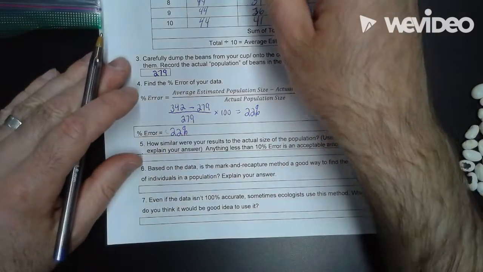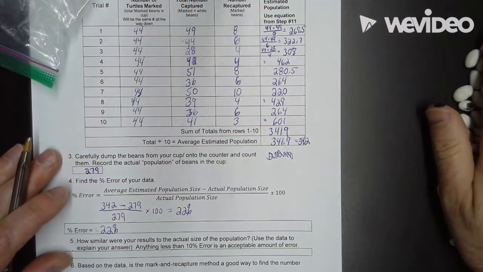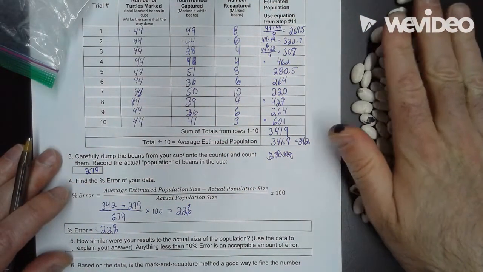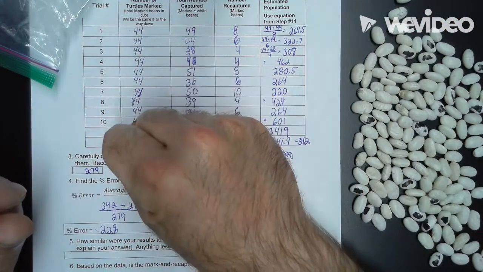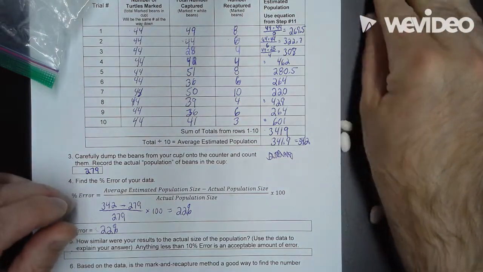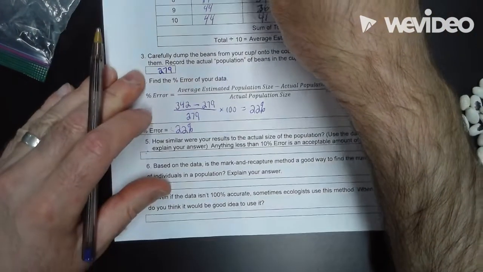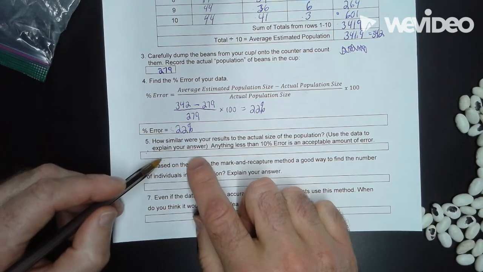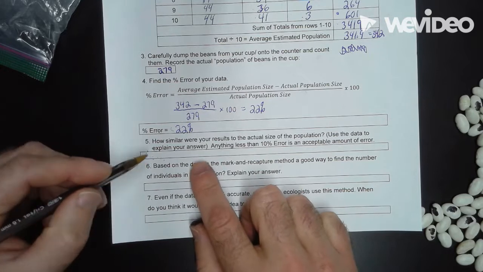As I think about what I could do to improve this, I would say maybe my technique of grabbing the beans from the bag wasn't very accurate. Maybe I should have spread them out more, mixed them up better, or grabbed bigger chunks of beans to get a better idea. You can mark down how you think you did on your estimation compared to the actual.